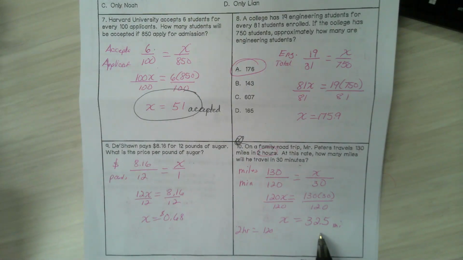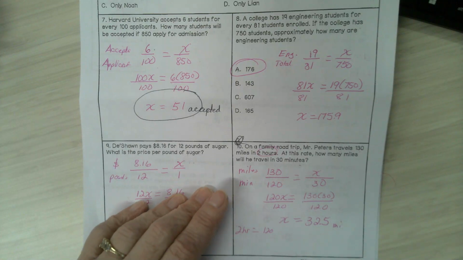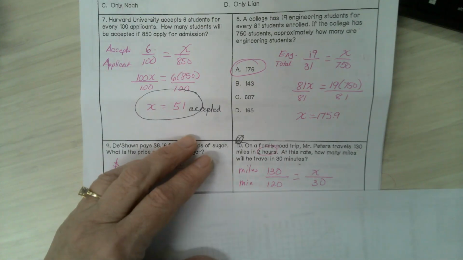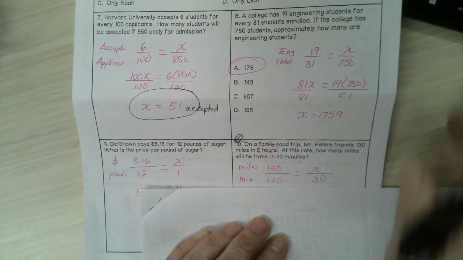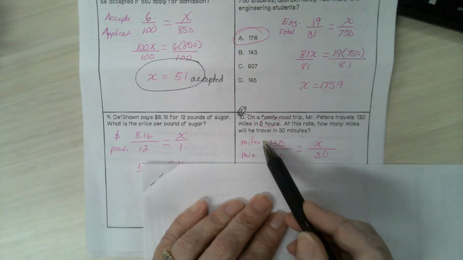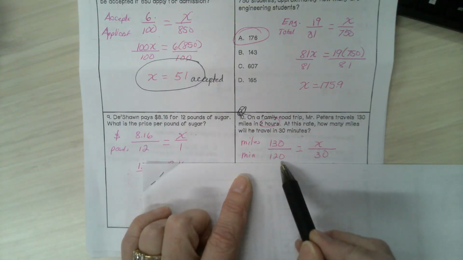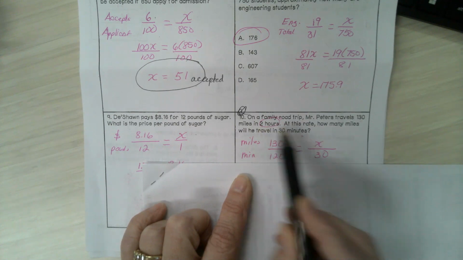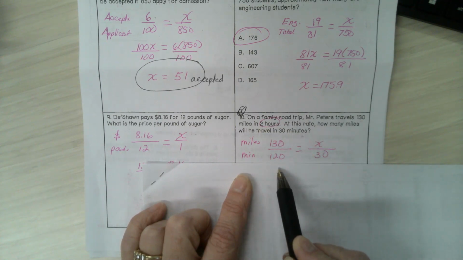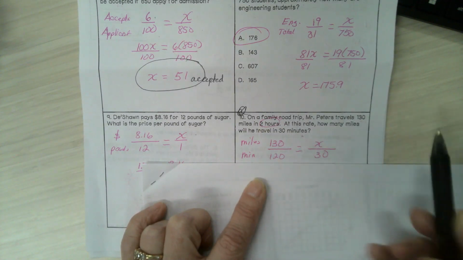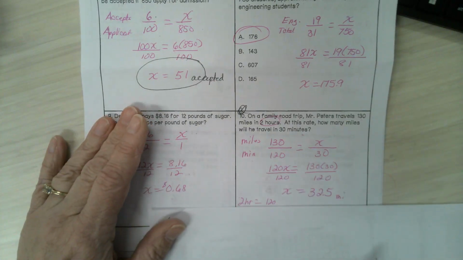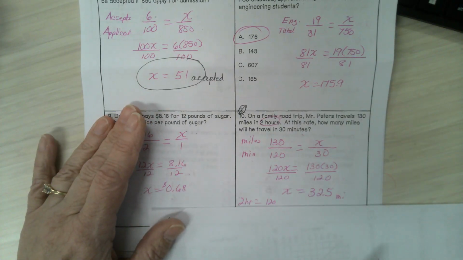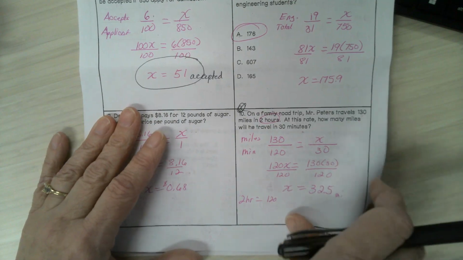That's one way. Another way, and this way works for all of them, if you sometimes get confused what you're doing, just always do the proportions. Miles over minutes. The only tricky thing is you had to change 2 hours to 120 minutes. See what I did there? So then you cross multiply and divide. You get 32.5 miles. Any questions?